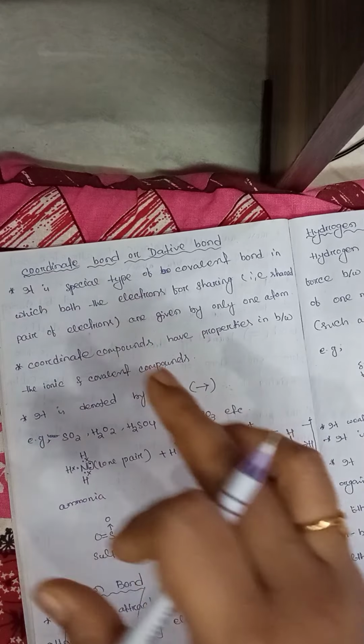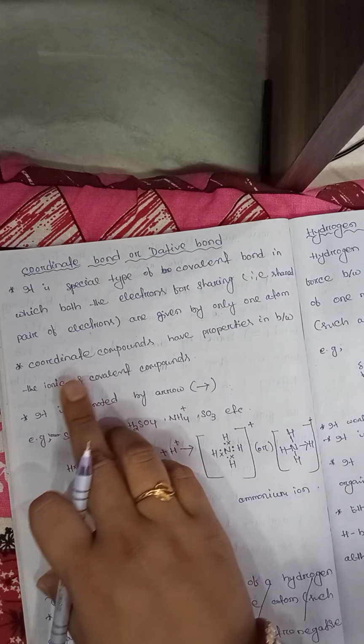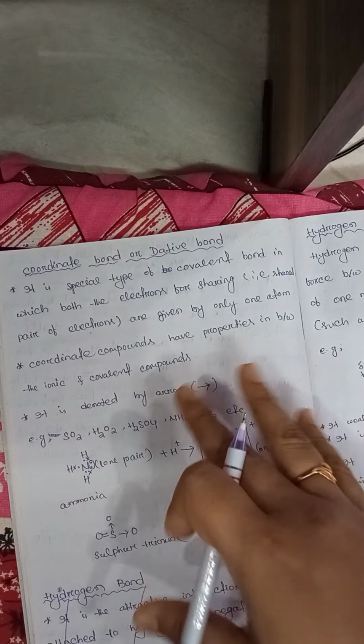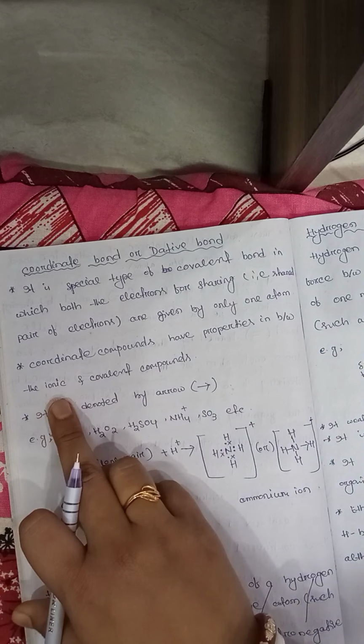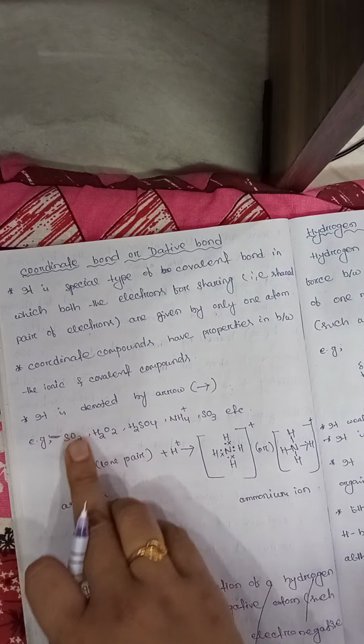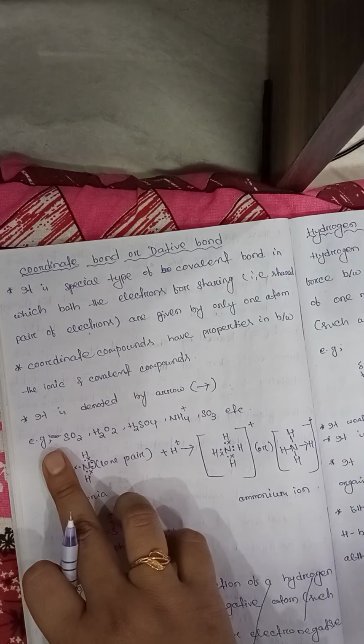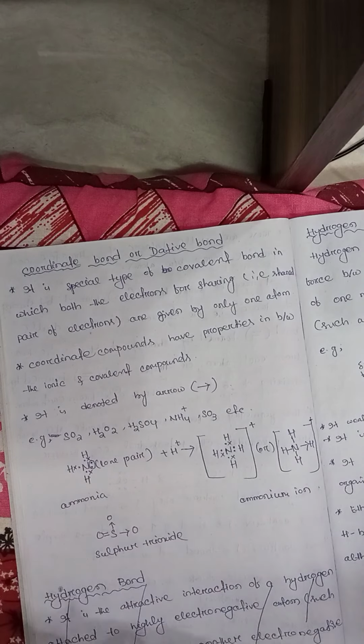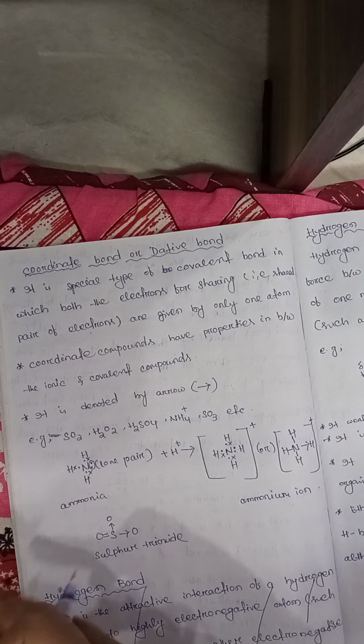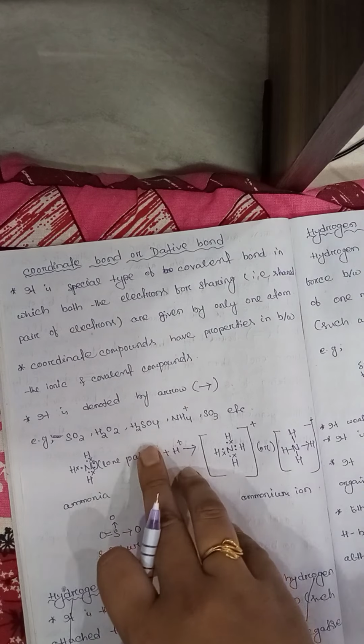These are called coordinate bonds. Coordinate compounds have properties in between ionic and covalent compounds. A coordinate bond is denoted by an arrow. For example, hydrogen peroxide, ammonium ion, sulfur trioxide, sulfuric acid.